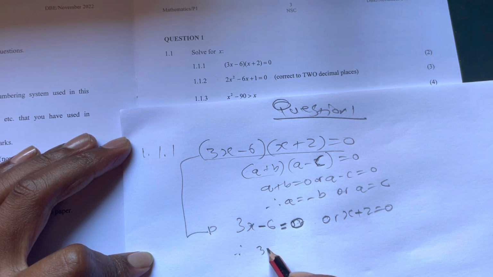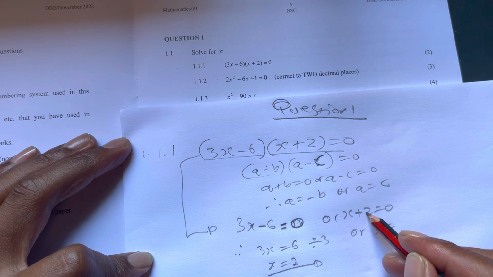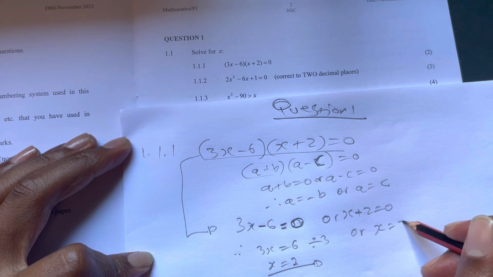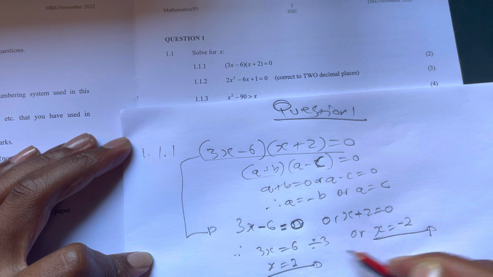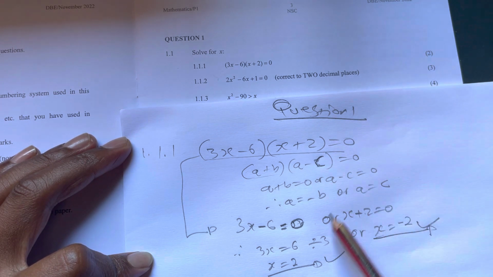Therefore 3x equals 6, which is you divide by 3 throughout. Therefore x equals 2. 6 divided by 3 will be 2. Okay, or x equals, take 2, transpose it to the other side, negative 2. So basically it's just this and that, hence you see just 2 marks.